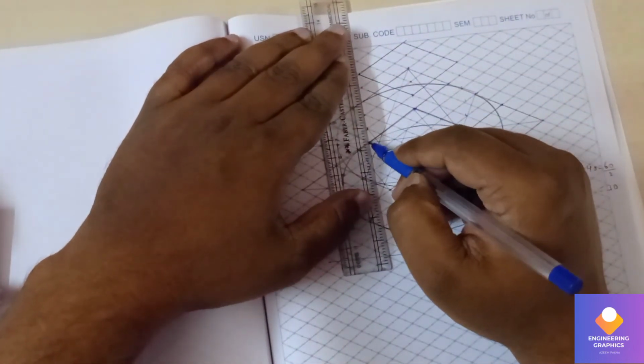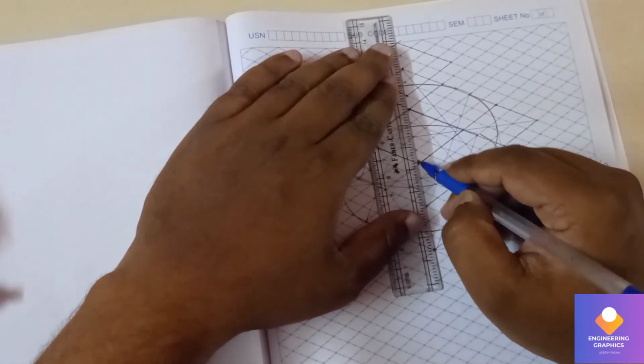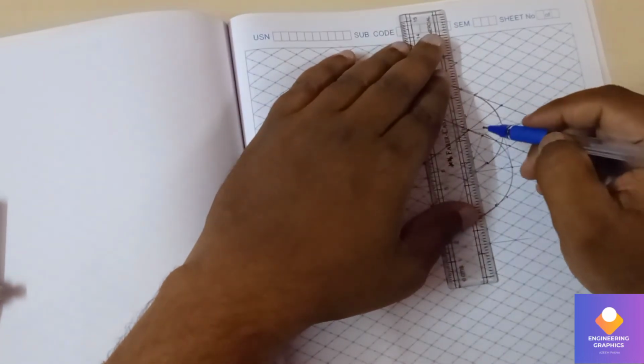Okay, just draw connecting these two square faces by the vertical edges. Connect these corners with the vertical line here.